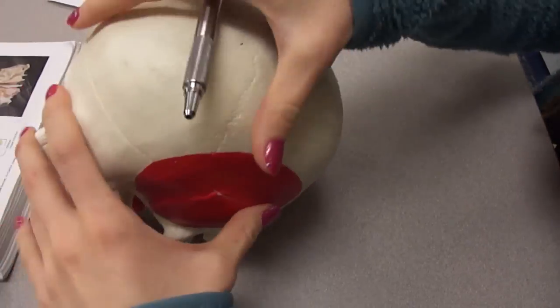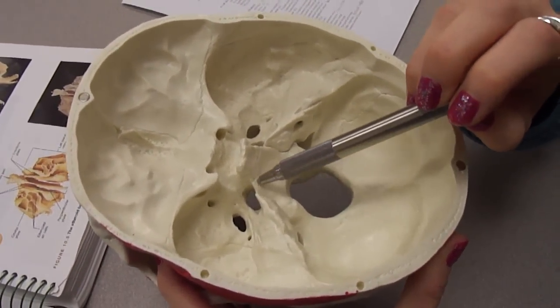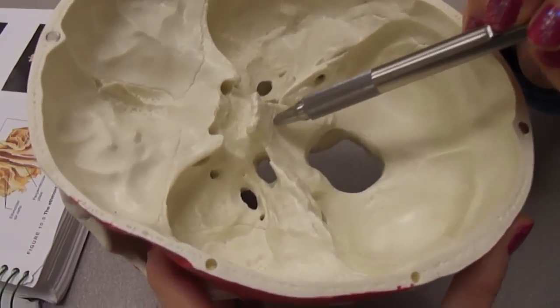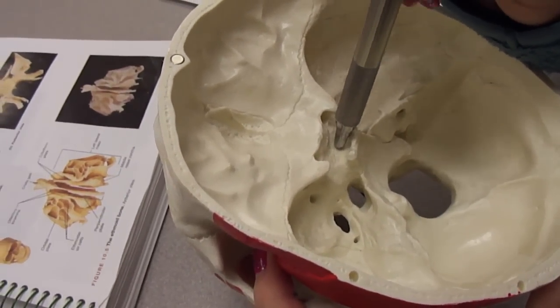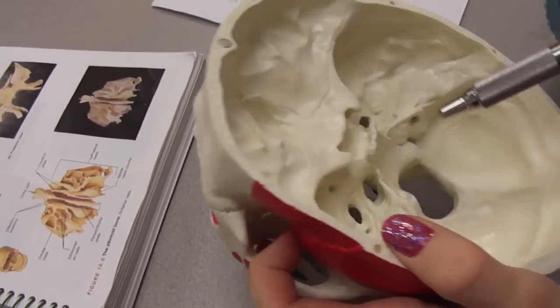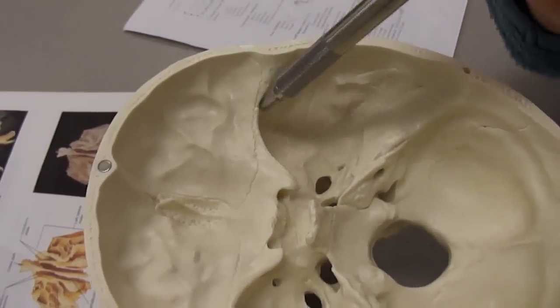Inside of the skull is your sphenoid bone. This is the body of your sphenoid bone. This is your sella turcica, which holds your pituitary gland. You have greater wings and lesser wings.